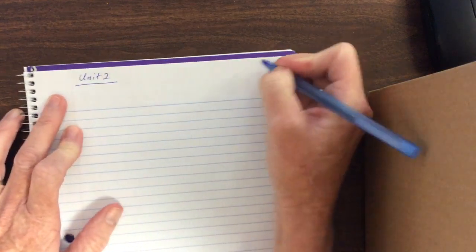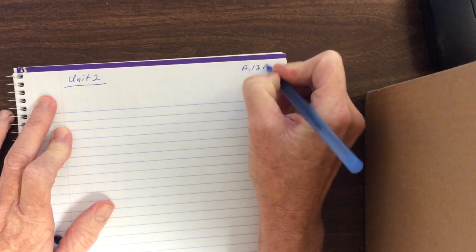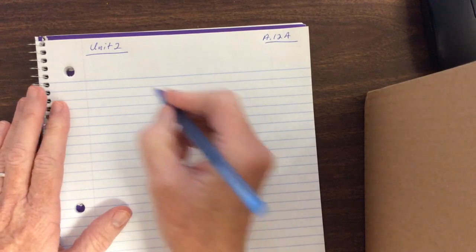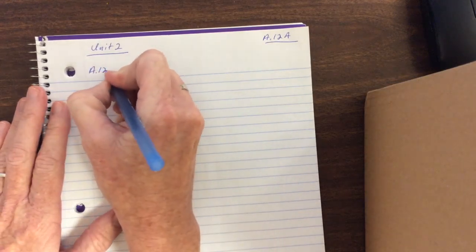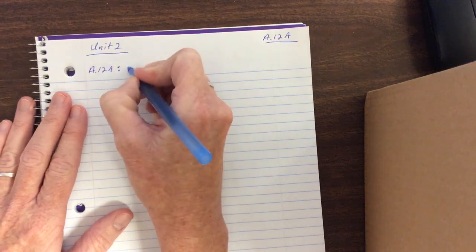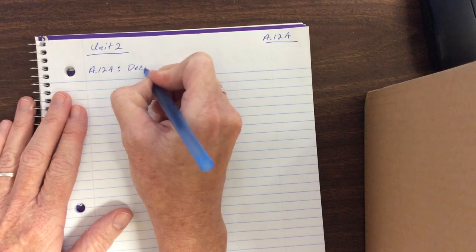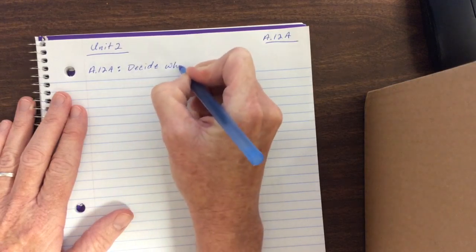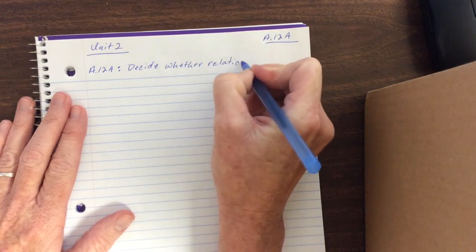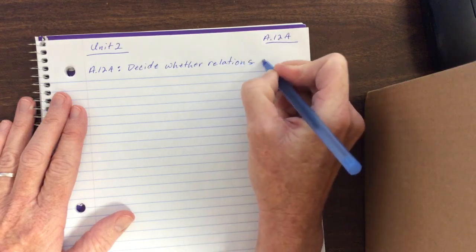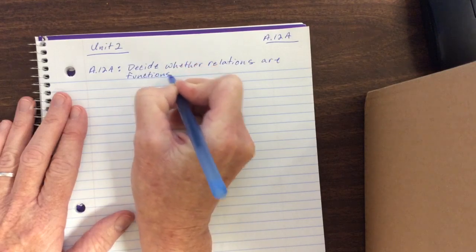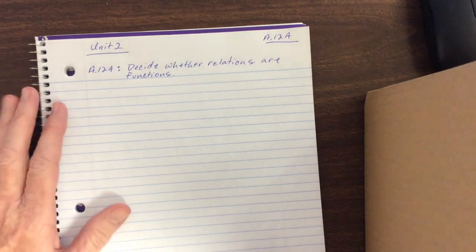And this one is A.12A. You will know this stuff from last year, so it's pretty much a recap. A.12A, and we're going to decide whether relations are functions. It's a lot longer than that, but that's pretty much what we're going to do.